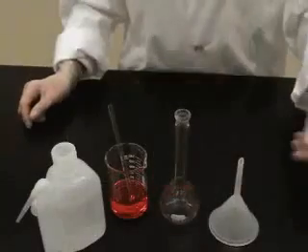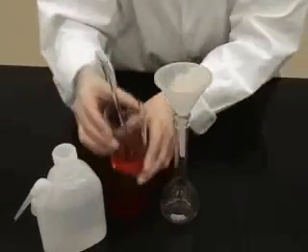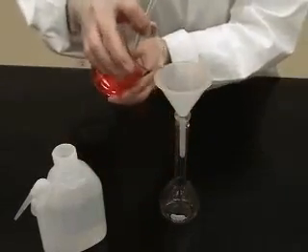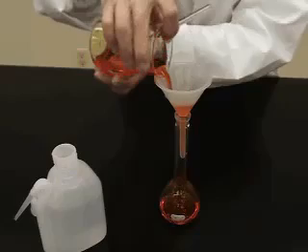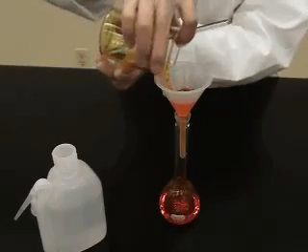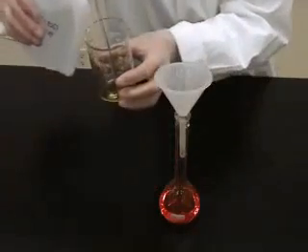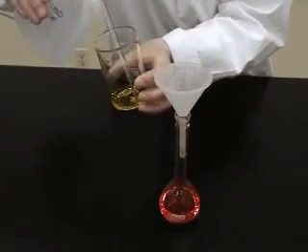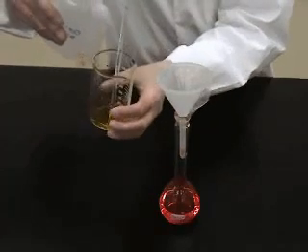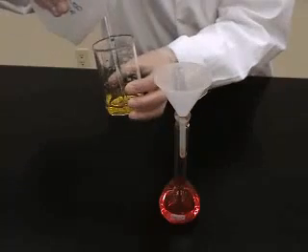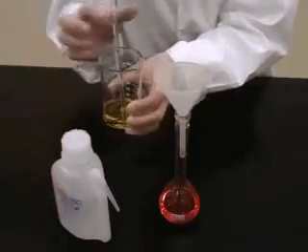We will use a funnel to transfer the solution, and rinse the glass rod and beaker into the funnel. This ensures complete transfer of the solution into the volumetric flask.